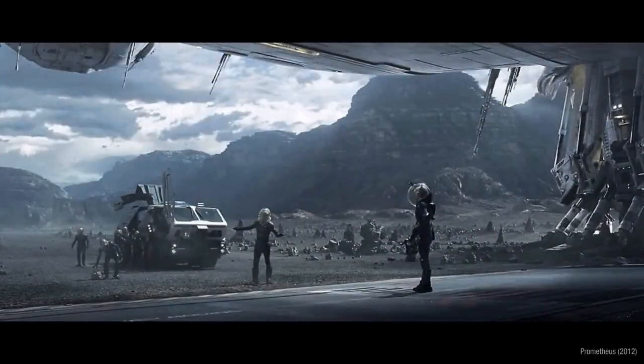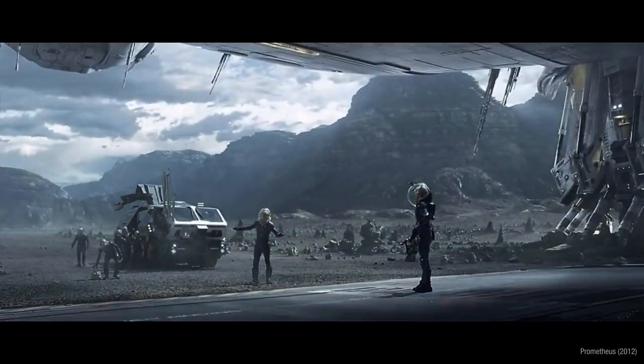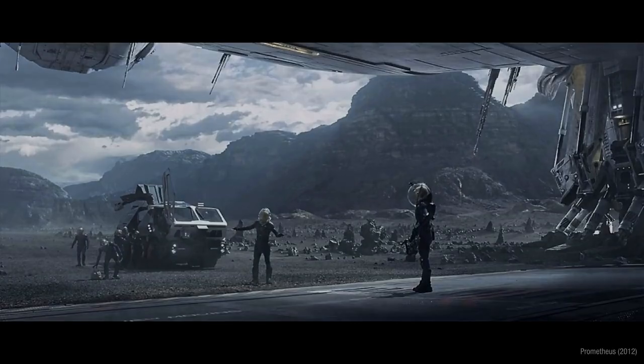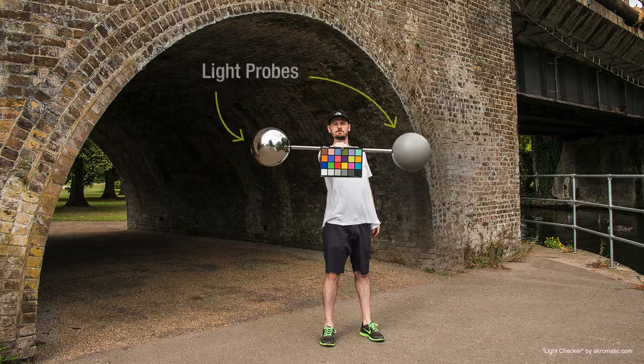Look at this frame from the movie Prometheus. On the set, it actually looked a lot different. As you can see, the actors and physical elements of the set have been combined with digital elements to create the final image. To make this possible, visual effects artists capture light probes to record information on the lighting in a scene.